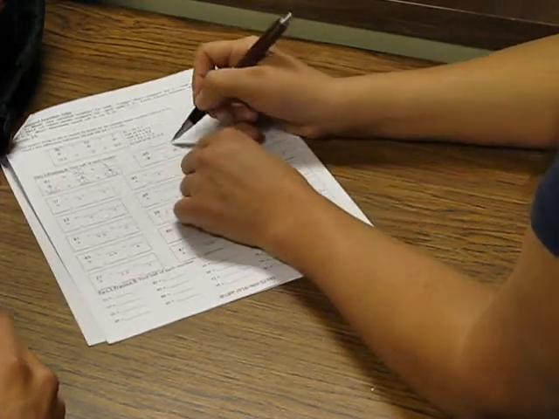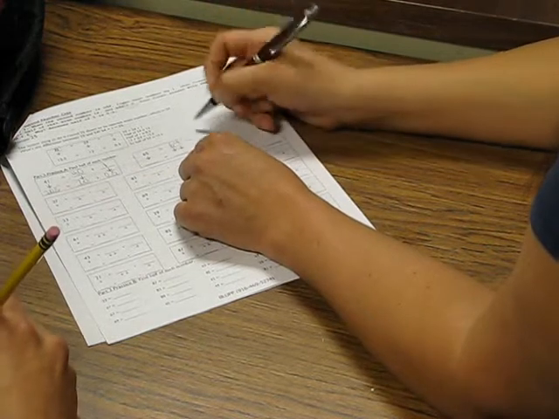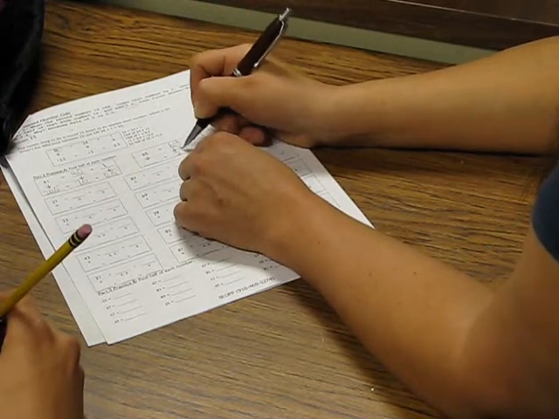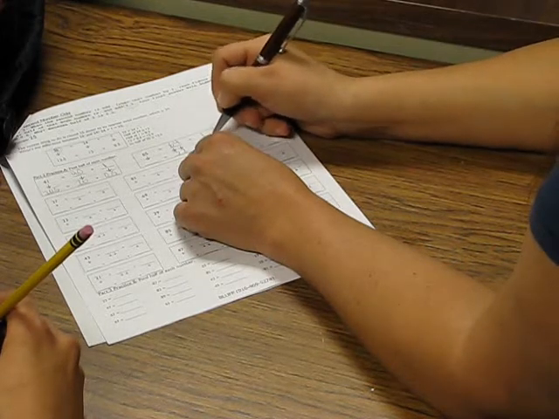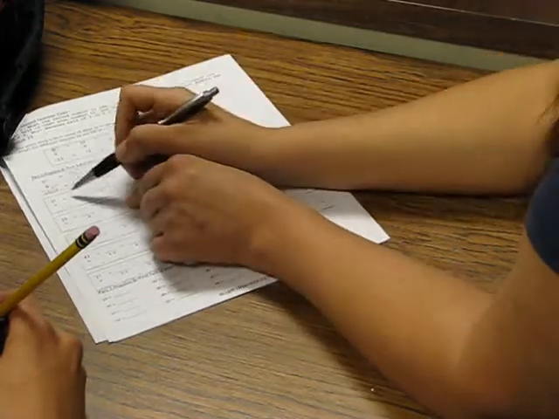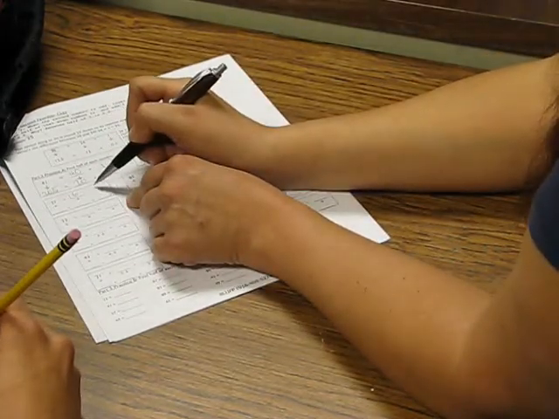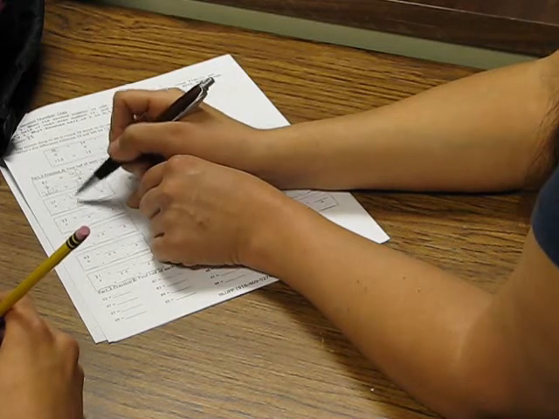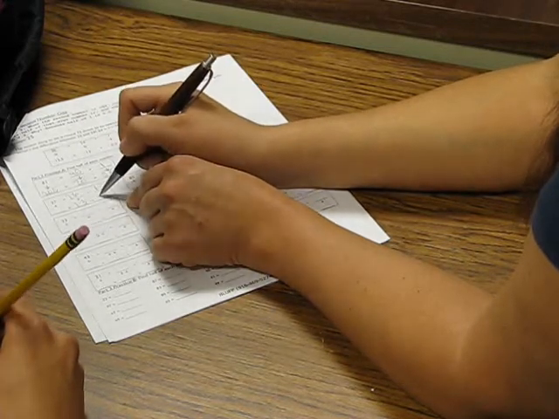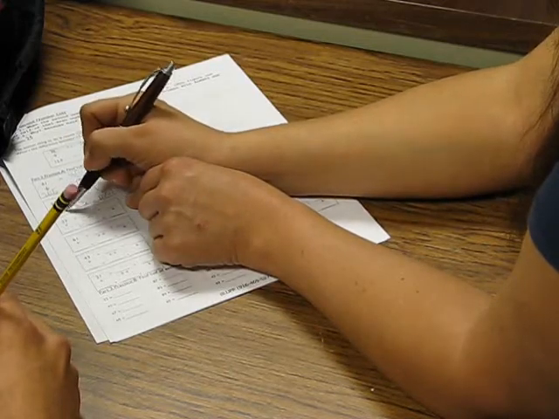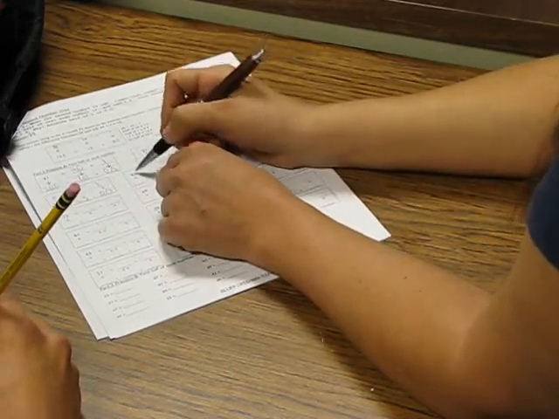Right. 65 is? 64 plus 1. Half of 64 is 32. Good. Plus 0.5. So half of 65 is? 32.5. All right, 27? 26 plus 1. Half of 26 would be 13. Good. And 0.5. And 13.5. So, 83.